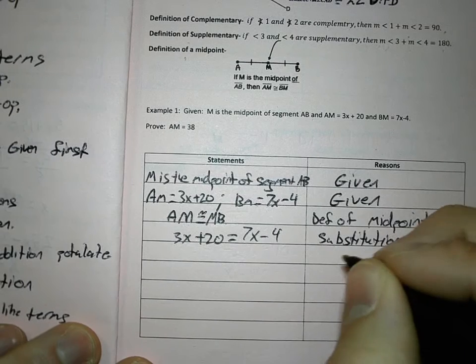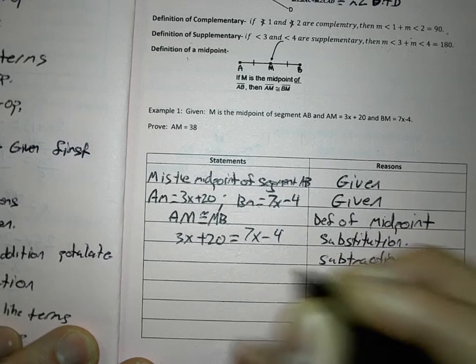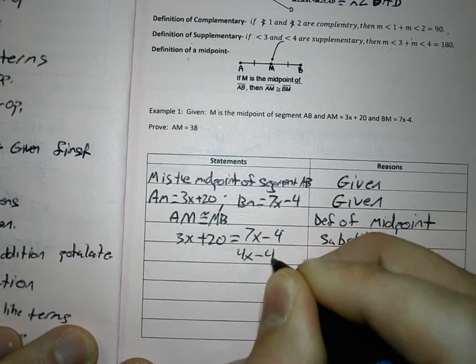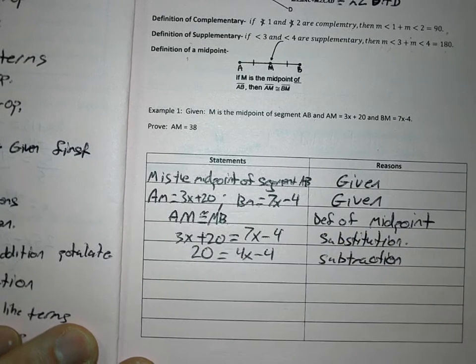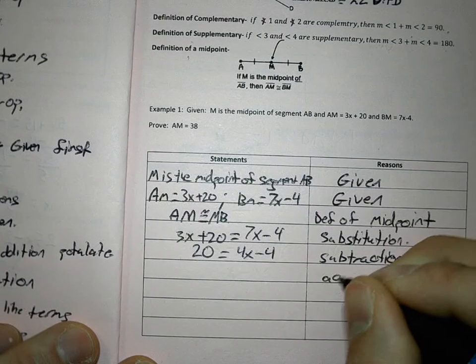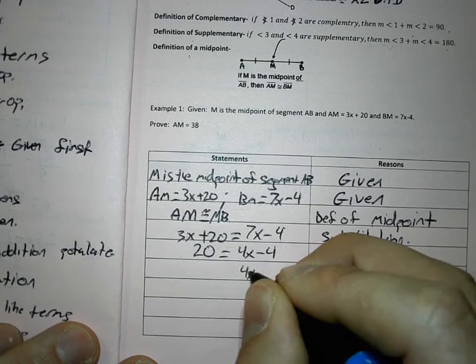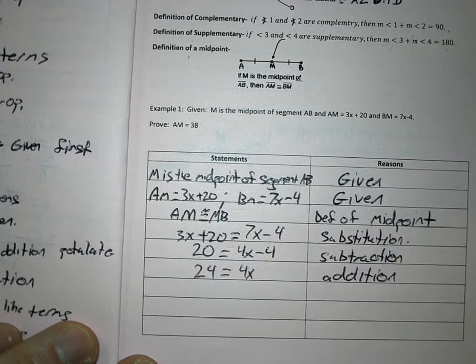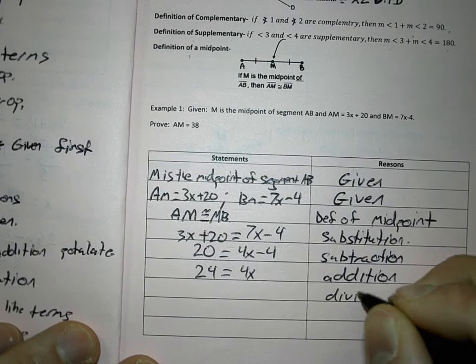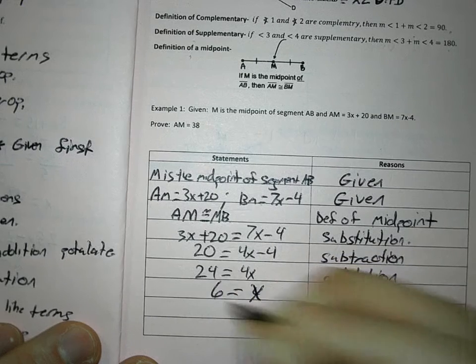Subtraction. Which would be 4x minus 4 equals 20. I subtracted 3x. Now you add 4. Okay, so add 4, so this is 4x. Addition. 4x equals 24. Now you divide. Divide by 4. Okay, so division. X equals 6. Okay. I'm not done.